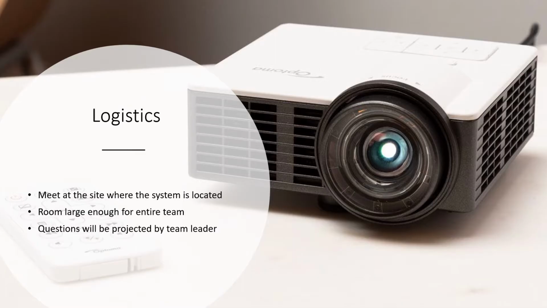It is ideal to perform the PHA at the site of the system that will be studied. This provides opportunity to verify the system configuration if needed. The PHA team will need to meet in a room that is large enough to comfortably seat each of the team members. The Resource Compliance PHA leader will bring a computer and projector so that all team members can view the questions that are being asked. Hard copies of the questions can be provided upon special request.